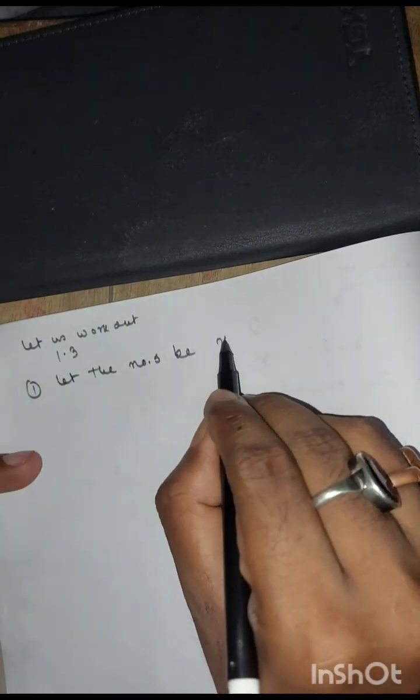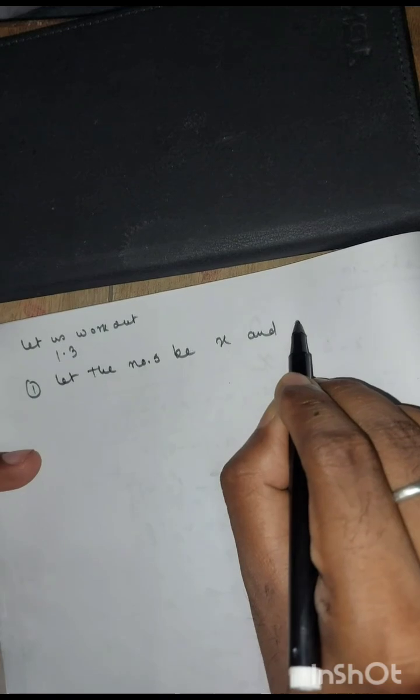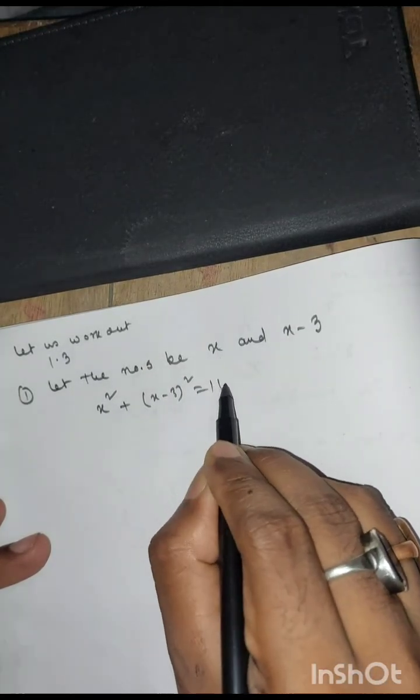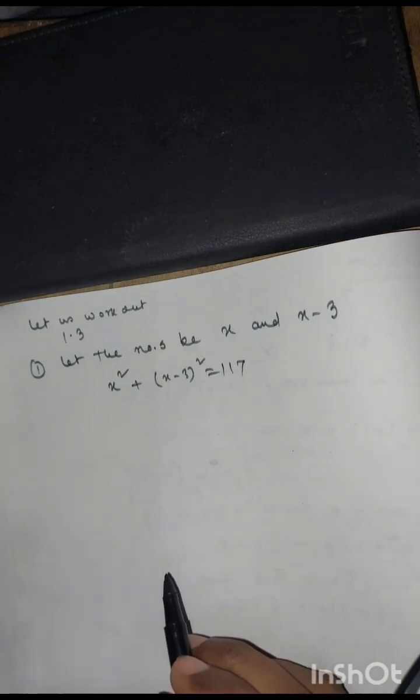Let the numbers be x and x minus 3. And the sum of their squares is 117. So we will have to find the value of x.